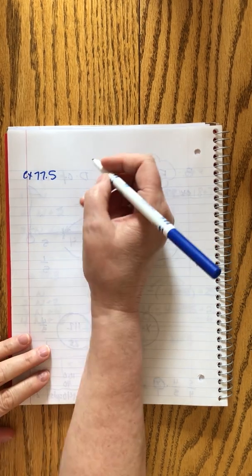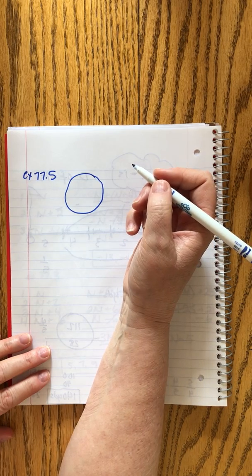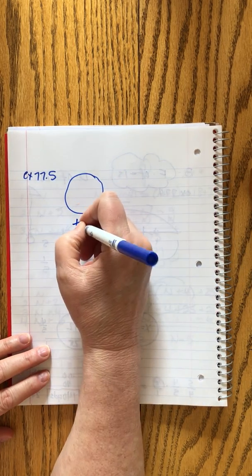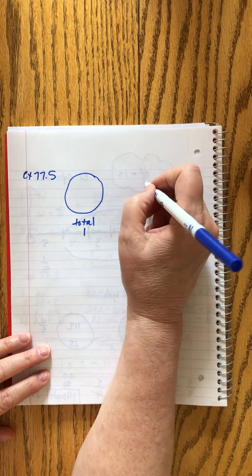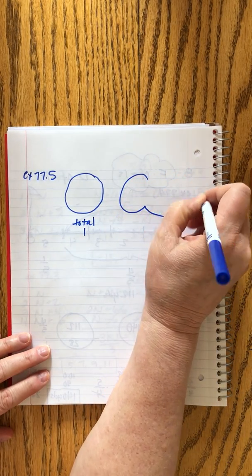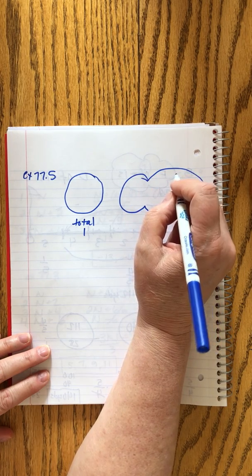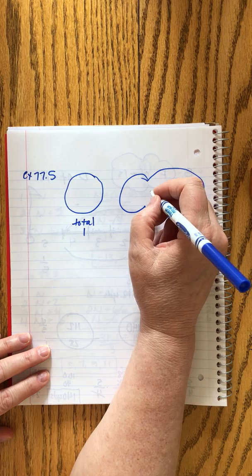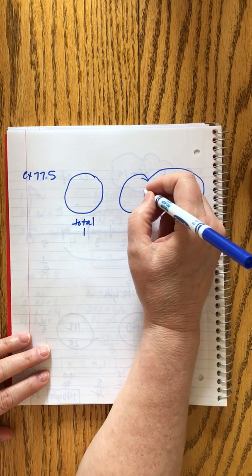Okay, this is another one that's kind of hard to visualize. Here's some number that represents the total. Okay? And we can think of it as 1. She guessed a number too big, or he, I don't know. This number was 7.2 times.